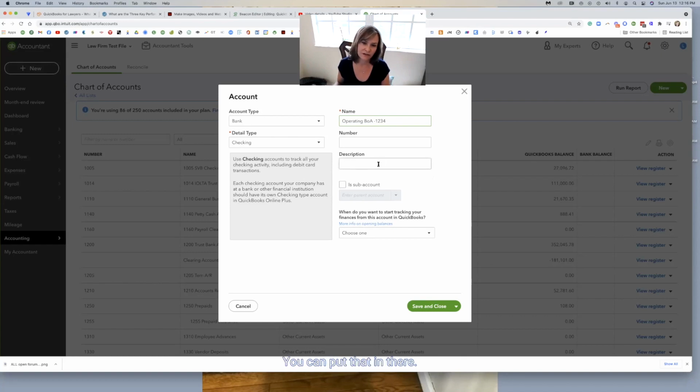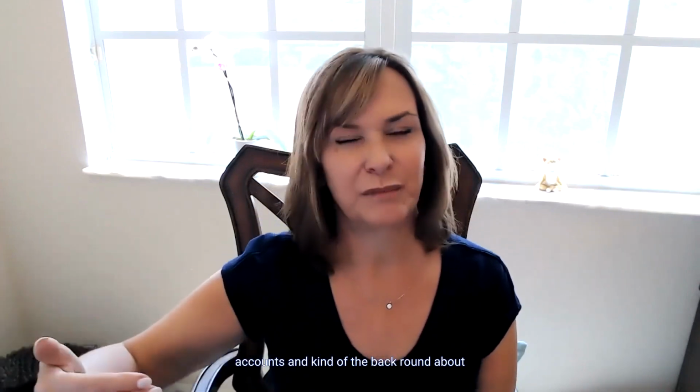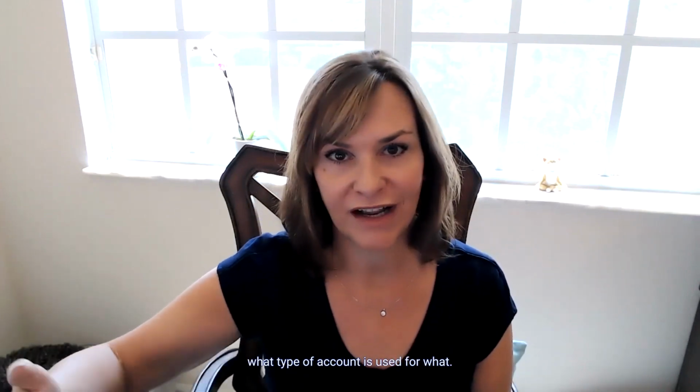And then description, you can put that in there, but you don't really need to. If you're using account numbers, which I recommend, you would put your bank account number, your account number for your chart of accounts here. And that's the super short, fast version of how you would set up an account on the chart of accounts and kind of the background about what type of account is used for what.